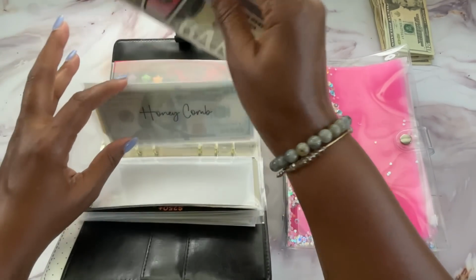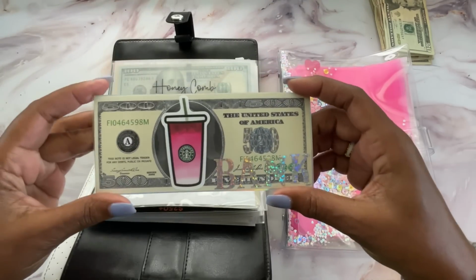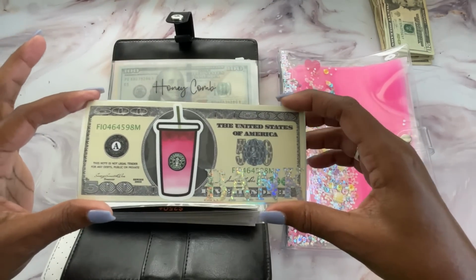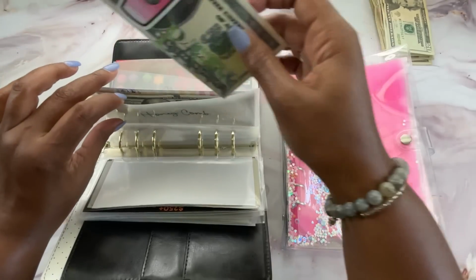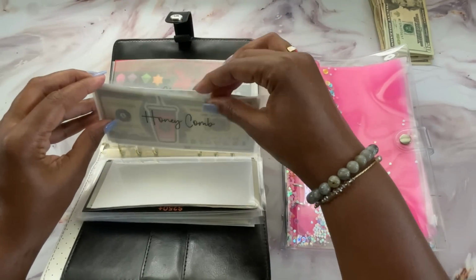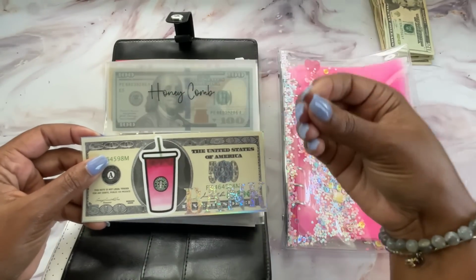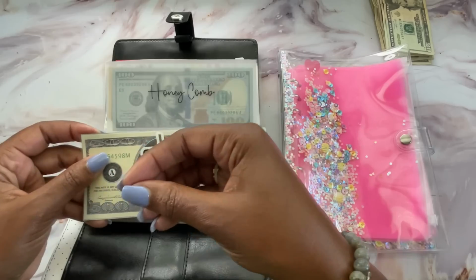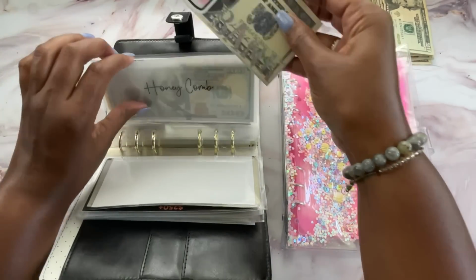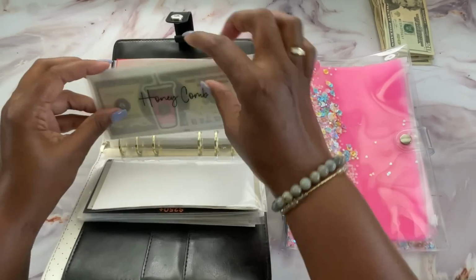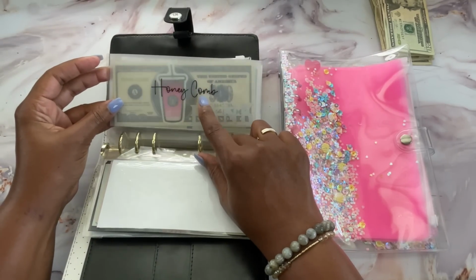Also, I bought from Etsy some what we call placeholders. This one is a $500 placeholder. I also have $1,000 ones. And so whenever the envelope gets full of money, I will take the real $500 out of the envelope, take it to the bank, and I put a placeholder in its place. So that way I know that there is $500 in the bank for this particular envelope of honeycomb.